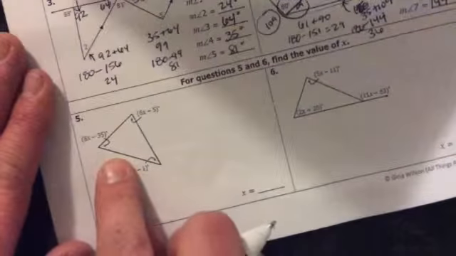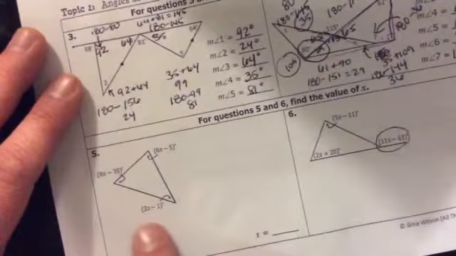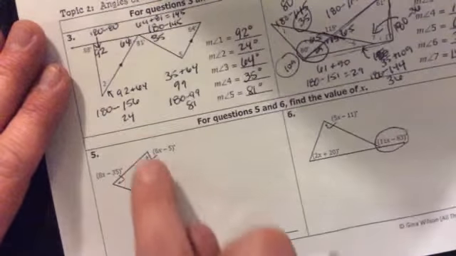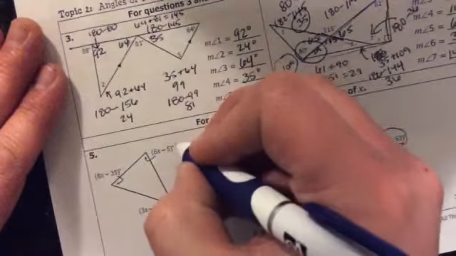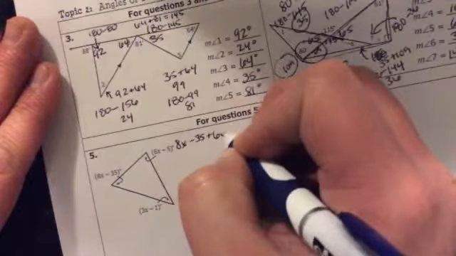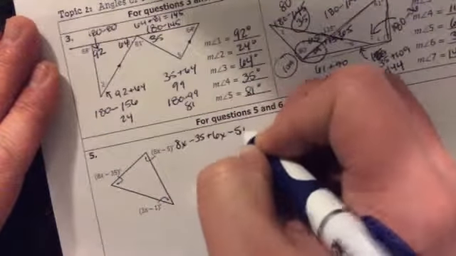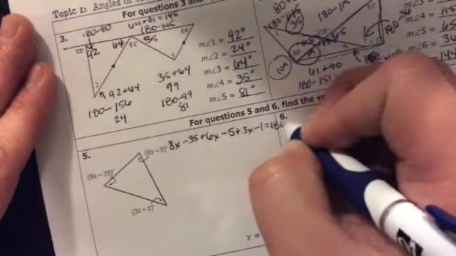Now on question 5, I have the interior angles in a triangle. And number 6, I have an exterior angle with 2 inside angles. So when I know that I have 3 interior angles, I know that the sum, when I add them all together, is going to be 180 degrees. So I'm going to set that up. 8x minus 35 plus 6x minus 5 plus 3x minus 1 equals 180.